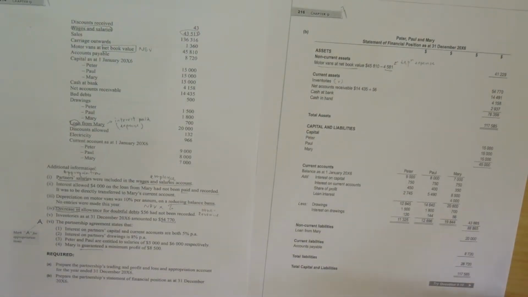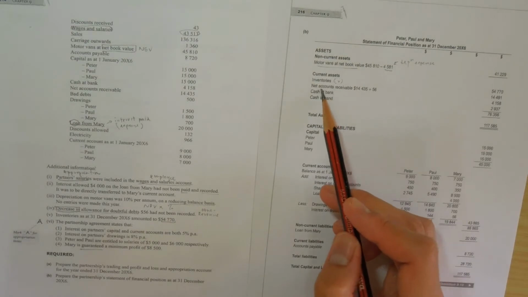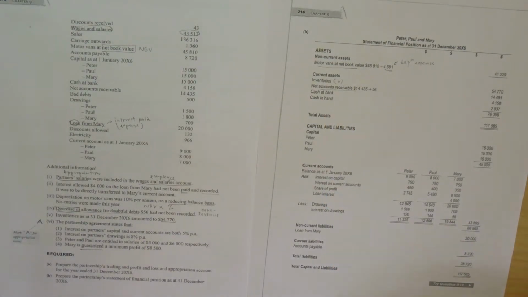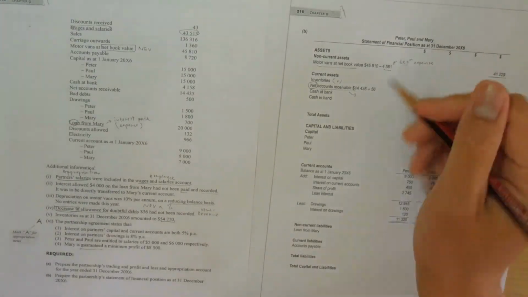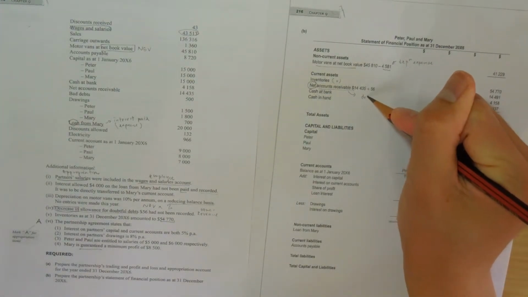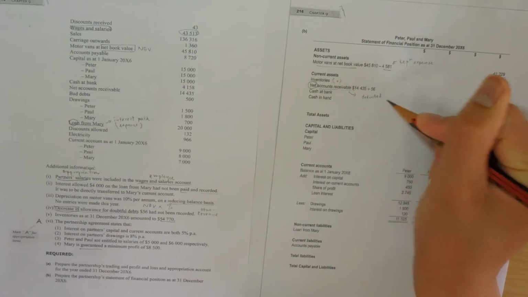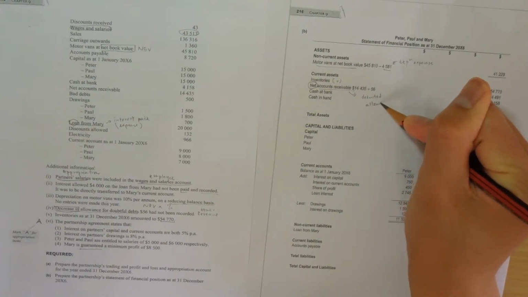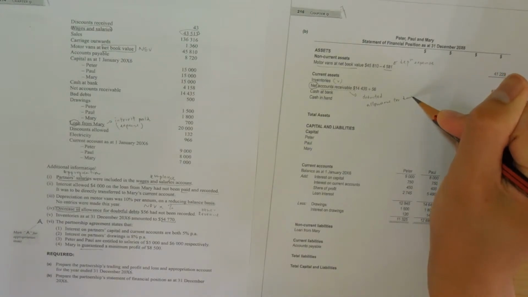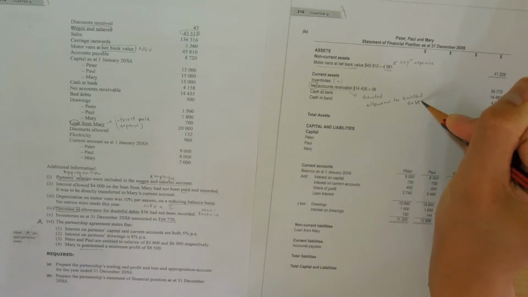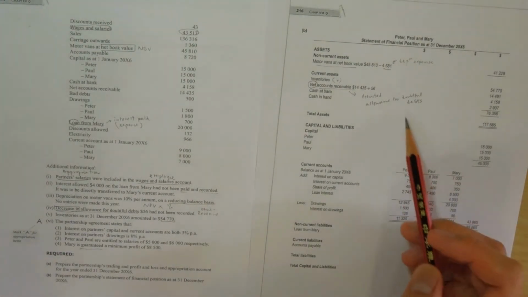Inventory can refer to additional information number 5. This is closing inventory, and then for the account receivable, this one is the net. That means the allowance for doubtful debts is already deducted.